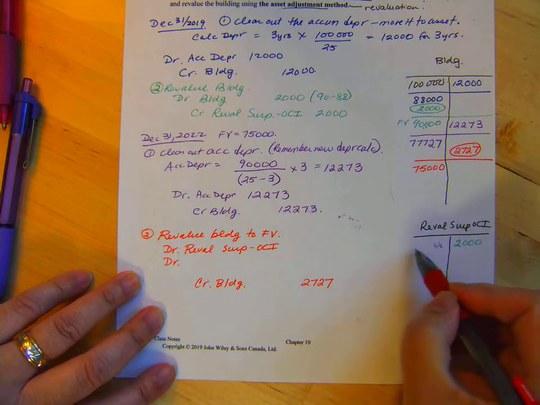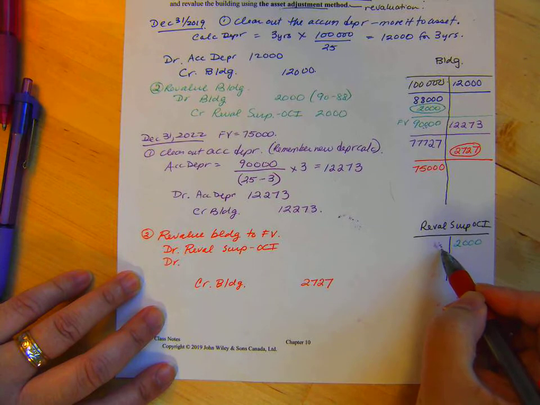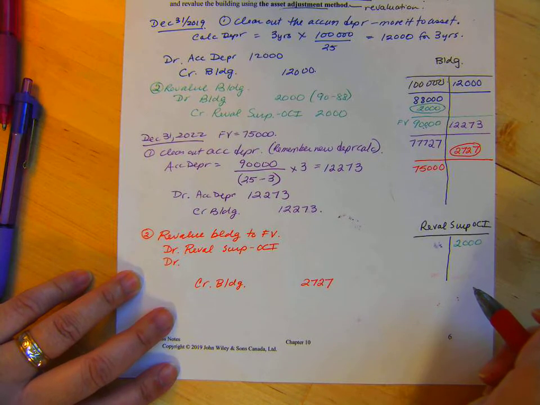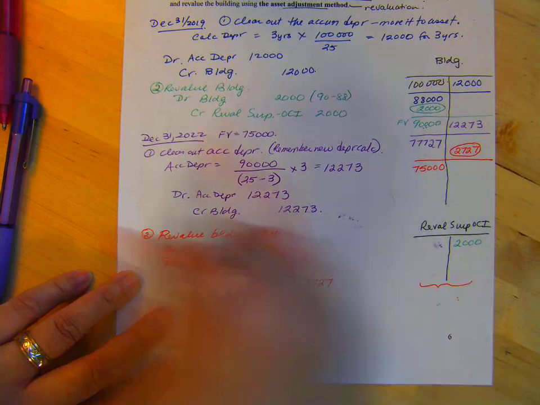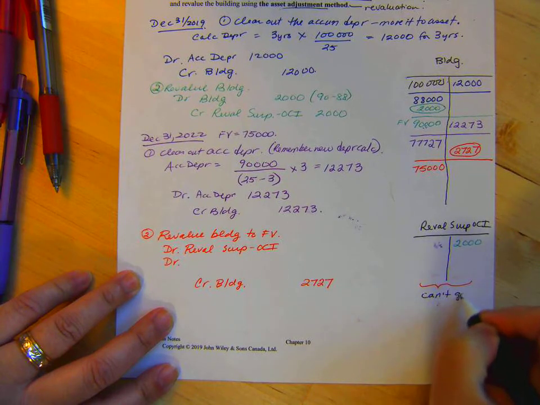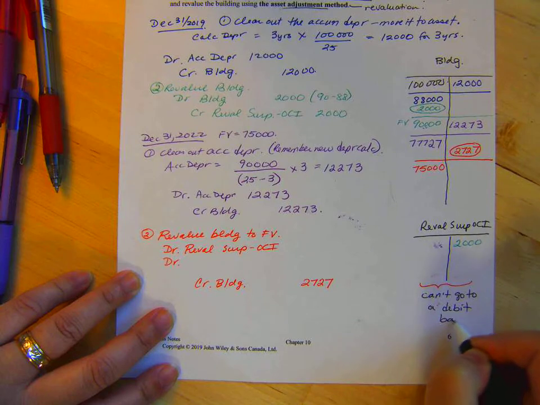Now, can I just put 2,700 here? No, because what was the rule with revaluation surplus? Can't go to a debit balance.